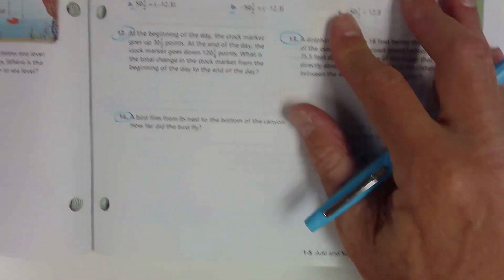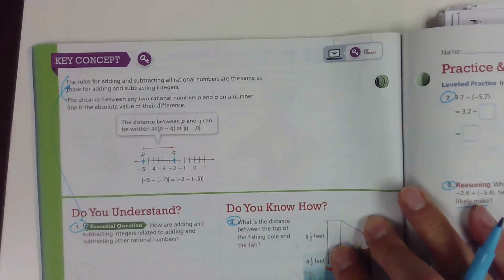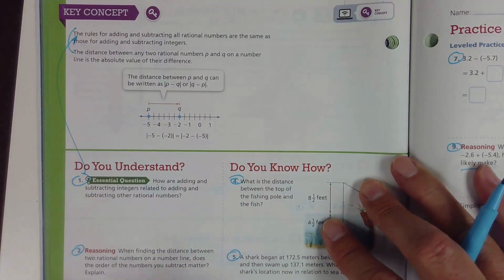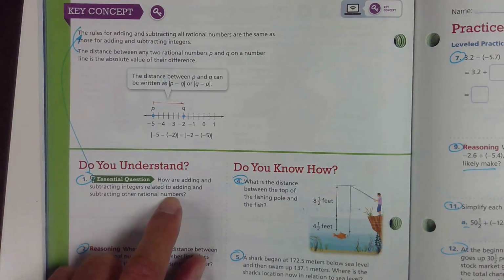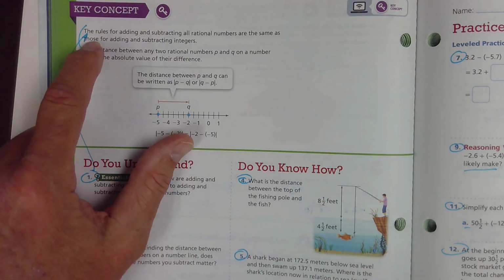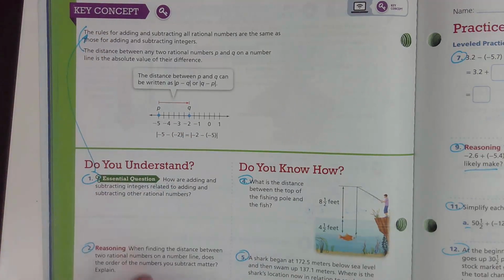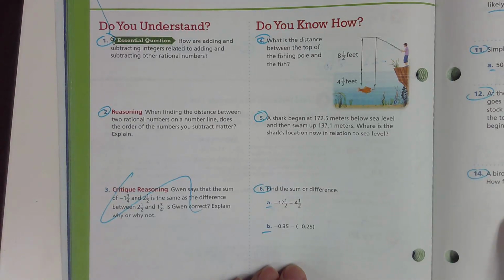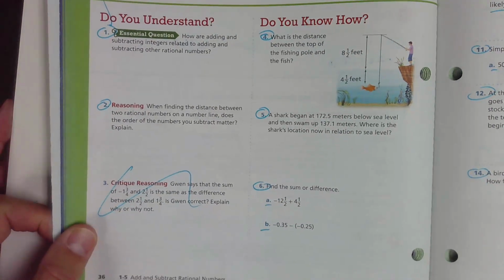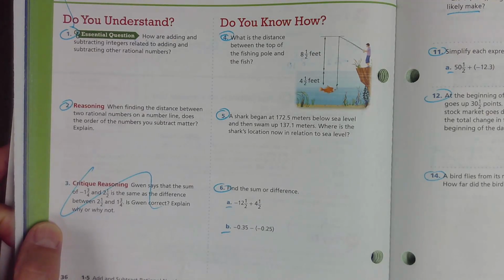Let's see here. So turn to page 36. So number 1 here, it says how are adding and subtracting integers related to adding and subtracting other rational numbers? Well, I pointed it up here. So just write this down for number 1. Number 2 I circled, and number 3 I scratched out. 4, 5, and 6. Circle those for 6, A and B.